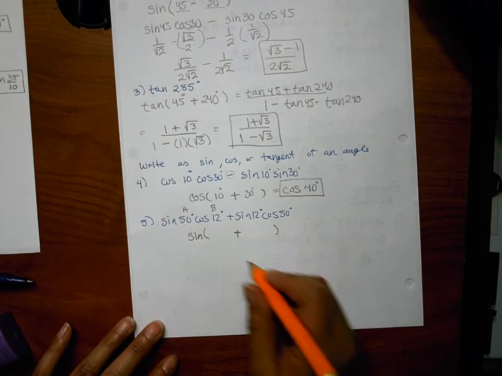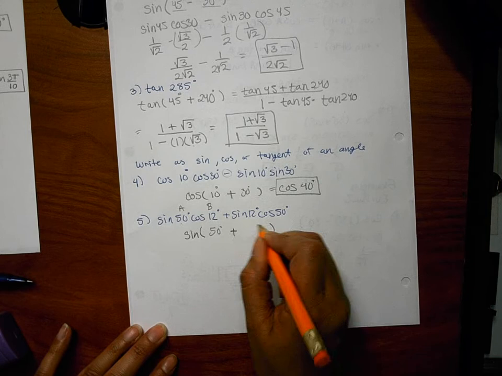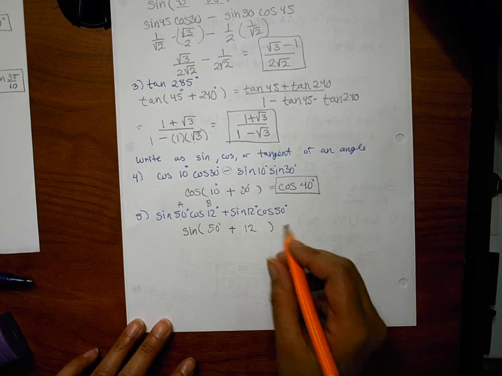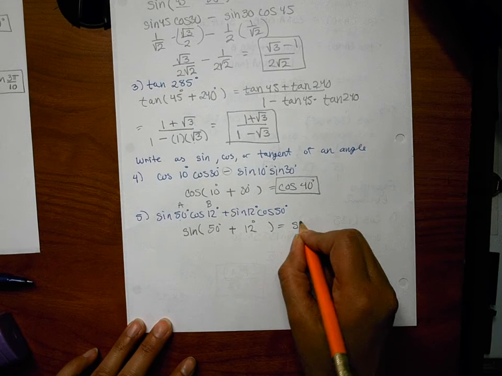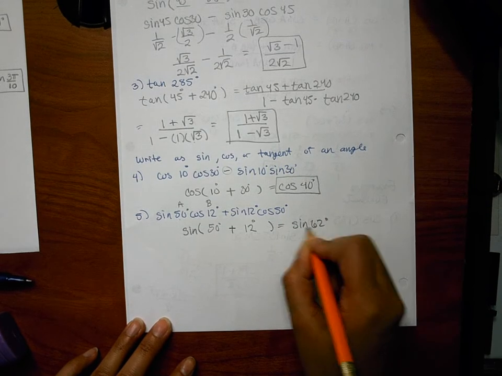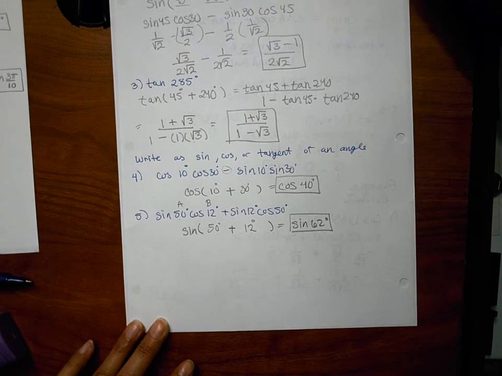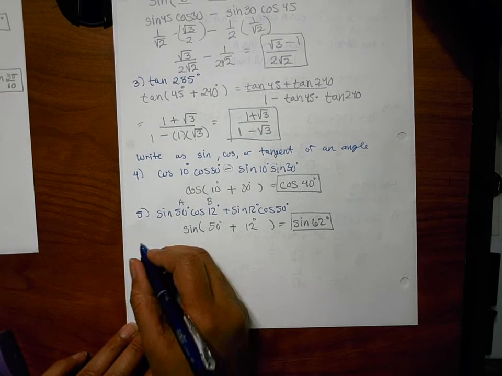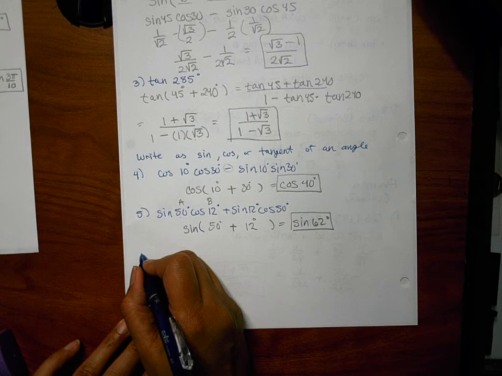A is 50, B is 12. Technically, when you're adding, it doesn't matter, but if you are subtracting, it does matter which angle is A and which angle is B. Okay, so that gives me sine of 62 degrees, again, which is not a special angle, so I am done with that problem. Sine of 62 degrees is the answer.